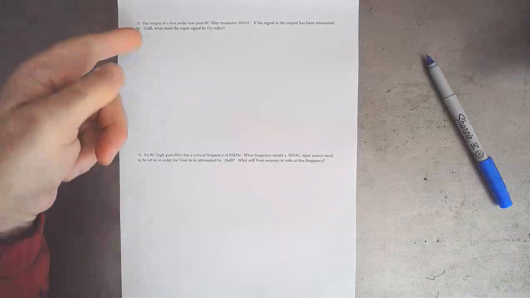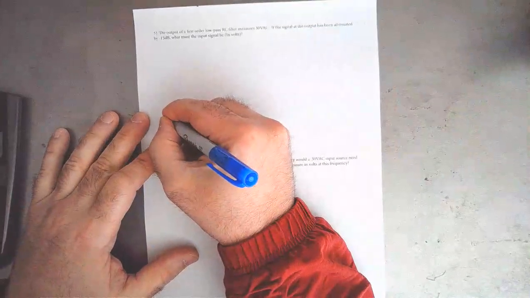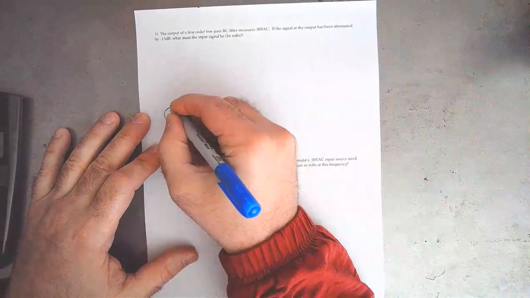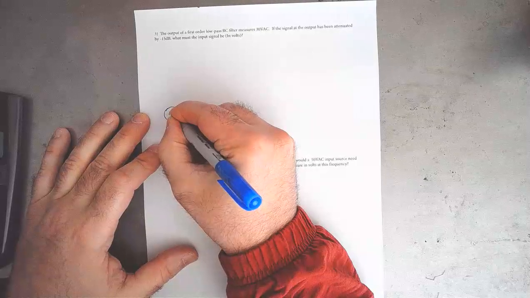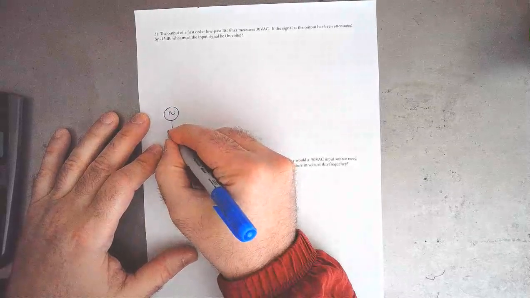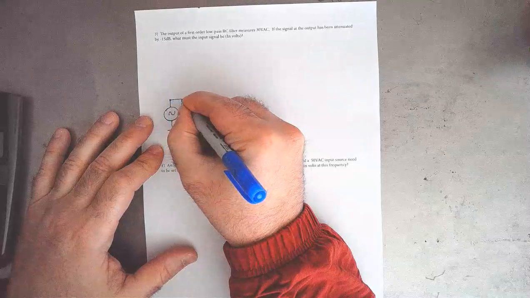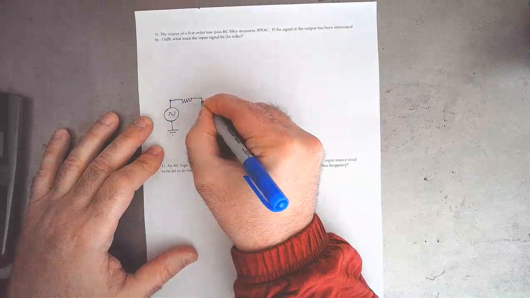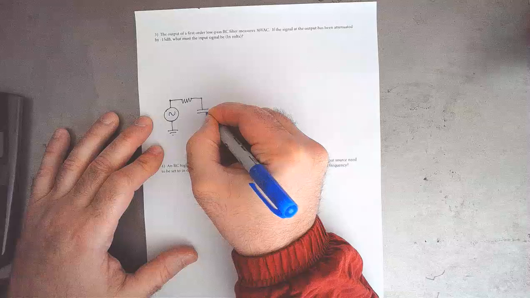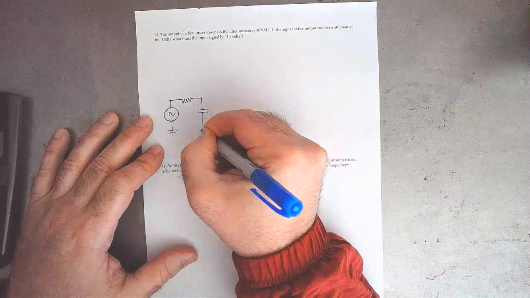Okay, so we've got a couple of problems here about passive RC filters. We've got a low pass filter problem here, and we've got a high pass filter problem right there. So let's draw a low pass RC filter. So here's our input source. That's what we're feeding the filter with. And we've got a resistor right here, and we've got a capacitor right here.